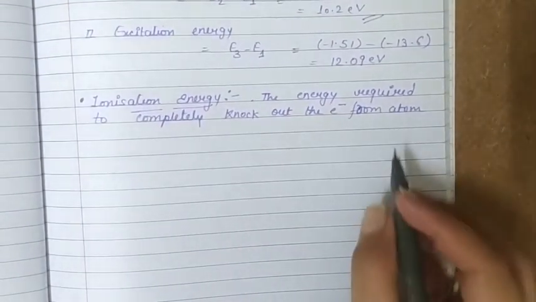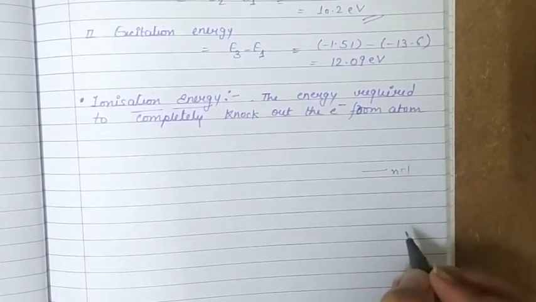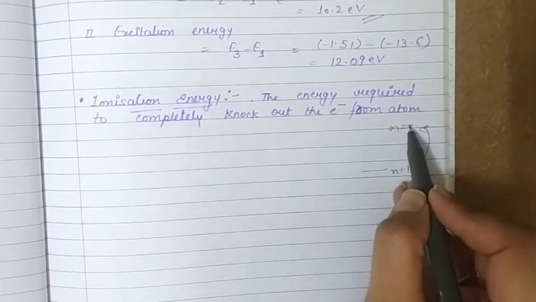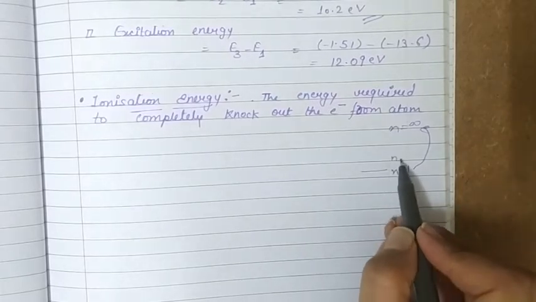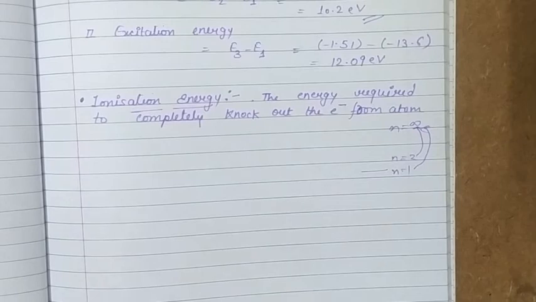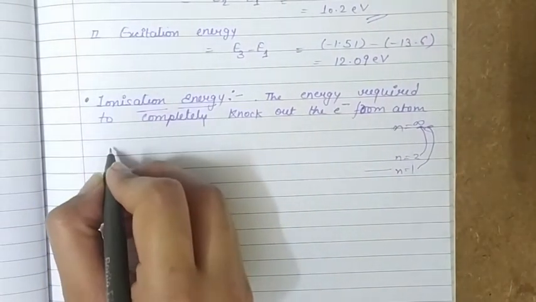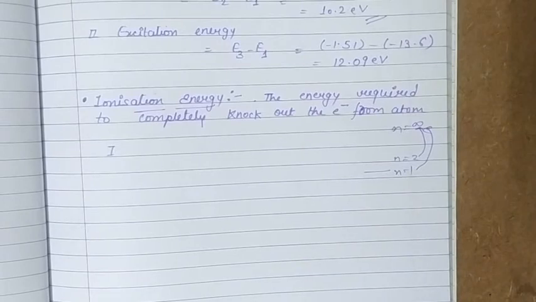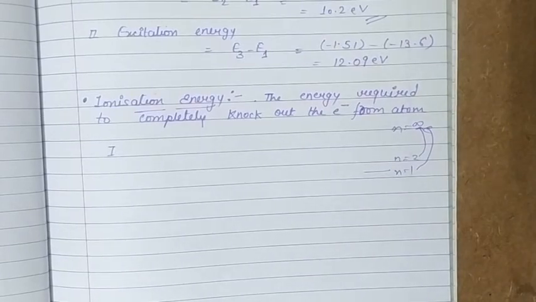That means if the electron is at n is equal to 1, then to completely get it out, we have to take it to n is equal to infinity. If it is at n is equal to 2, again we have to take it to infinity to get it out of that atom. That means we can find ionization energy by taking the final state at infinity.